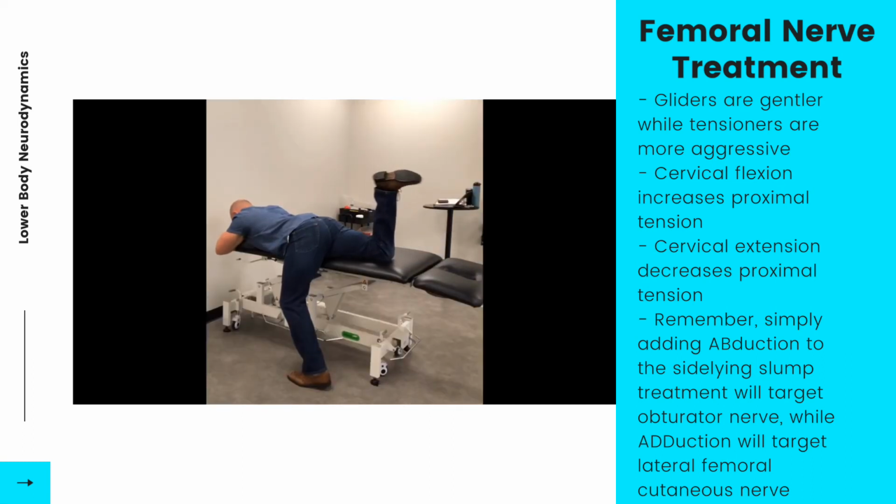Lastly, the femoral nerve can be mobilized in what's called the hurdler position. In this case, the left leg is in hip flexion and knee extension, while the right leg is in extension. With the knee moving and the head and neck moving, we can facilitate mobilization of the femoral nerve.